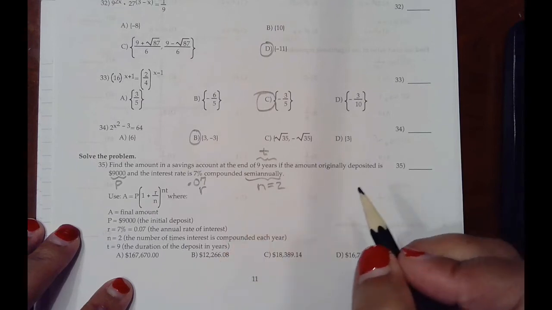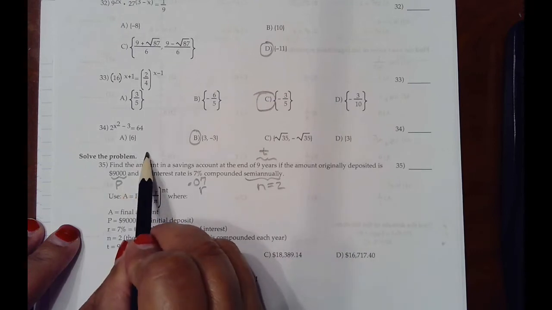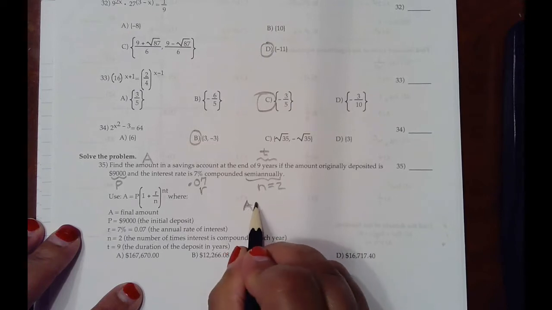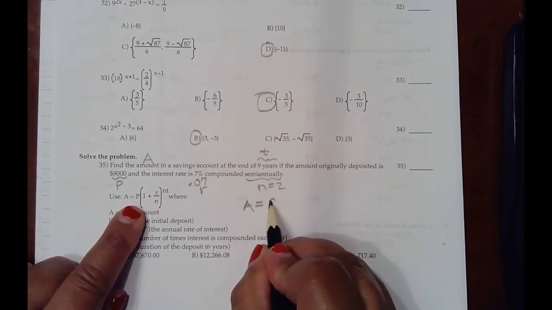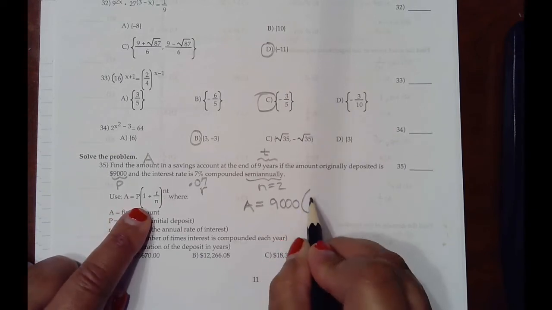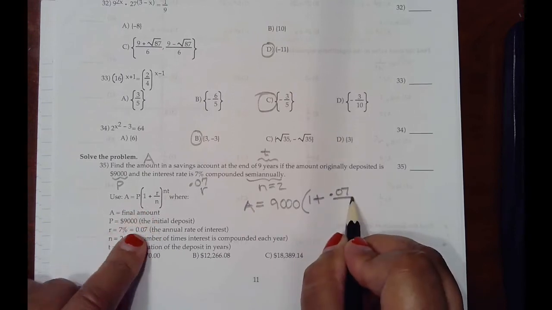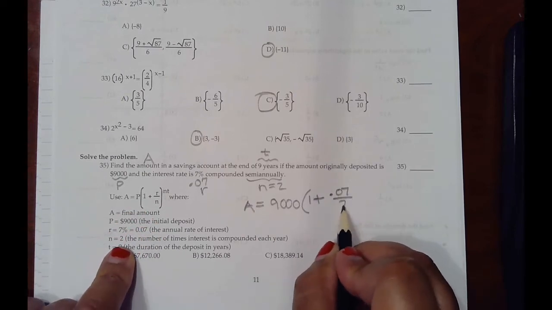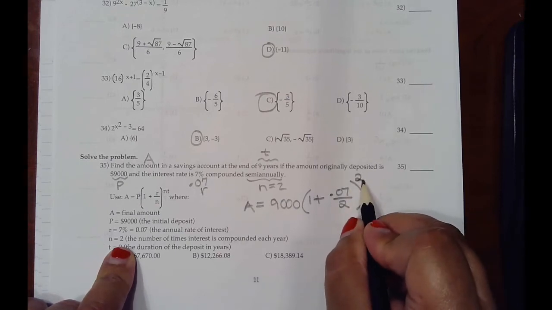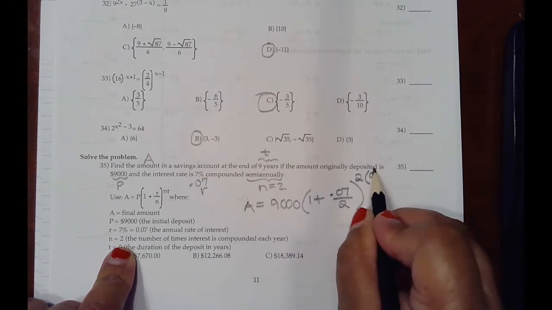Okay, so now plugging into this formula, and again, the question was find the amount. That means the final amount in your account. So A is equal to 9,000 for P times 1 plus the rate divided by N, which is 2, raised up to a power of 2 times T. Number of years is 9, so that goes right in there.